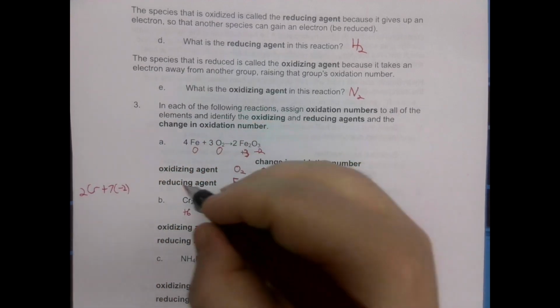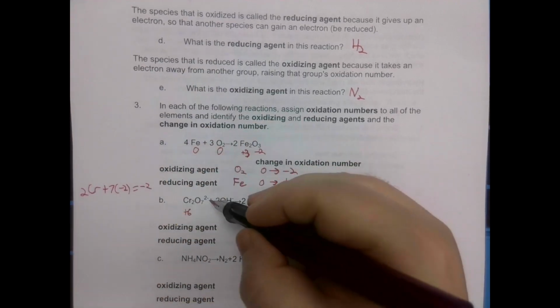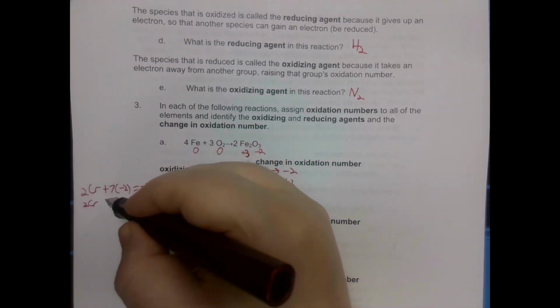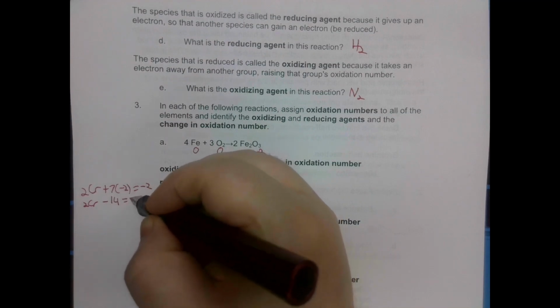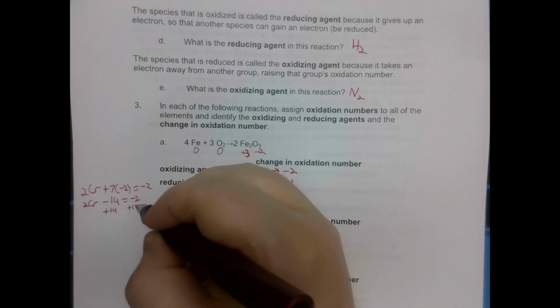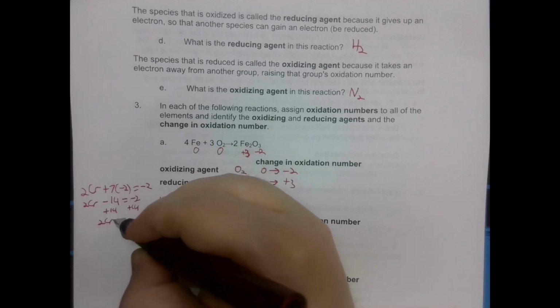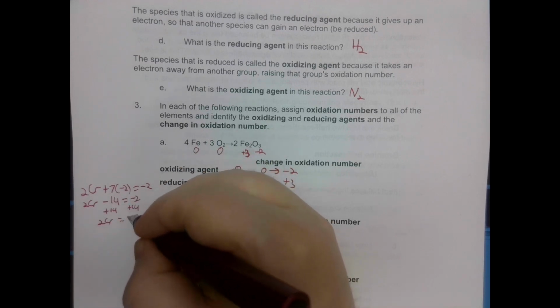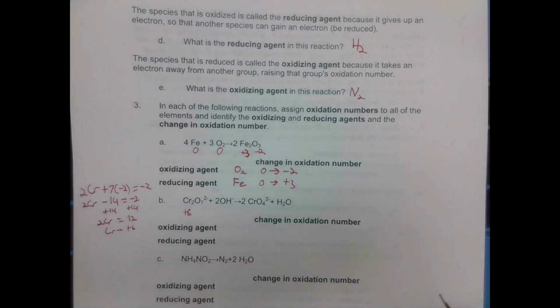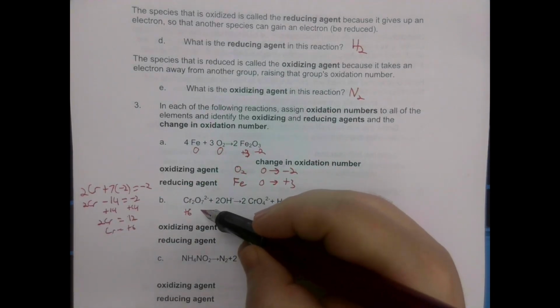And that has to add up to be equal to the charge of the ion. That'd be 2 chromium minus 14 has to equal -2. Add 14 to both sides. That's 2 chromium is equal to 12. Divide by 2, we get +6. And the oxygen must be?